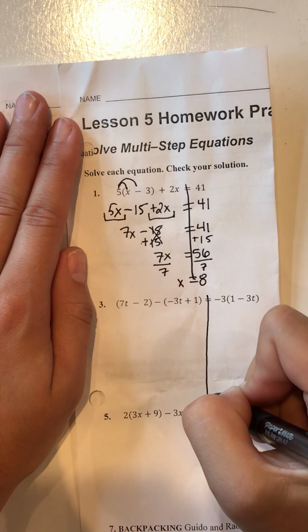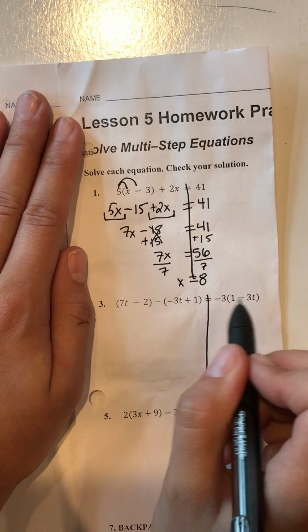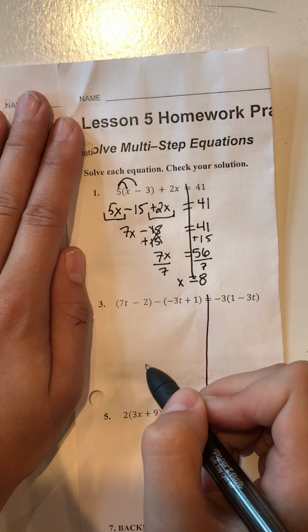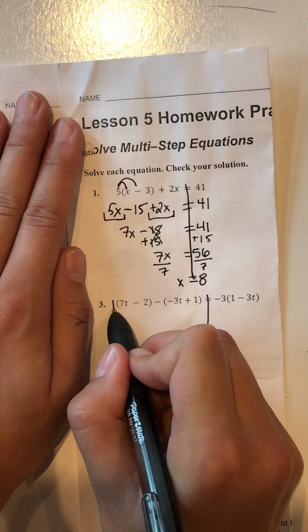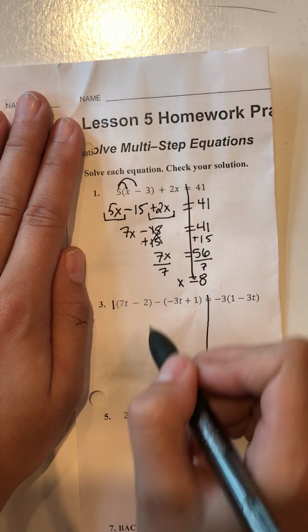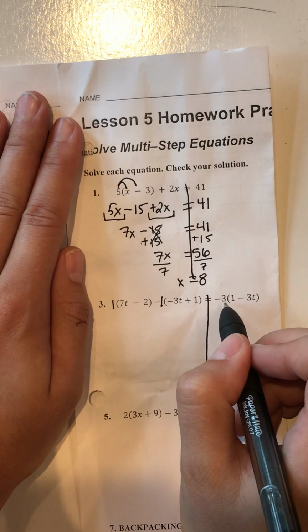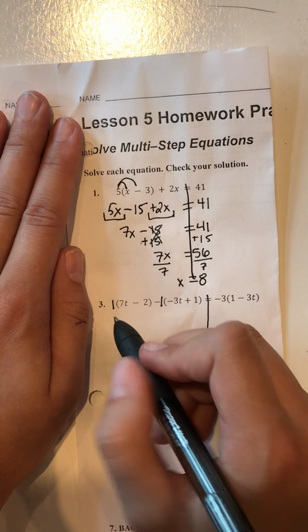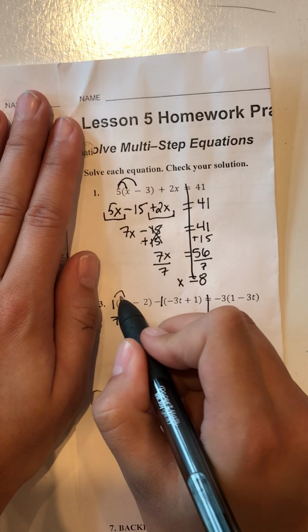In problem number 3, there's a little bit more going on. I notice that there's 3 sets of parentheses. The first set of parentheses does not have a number attached. We could insert a 1 there. The second set is going to be distributing a negative 1, and the third set you are going to distribute a negative 3. So 1 times 7t is 7t.